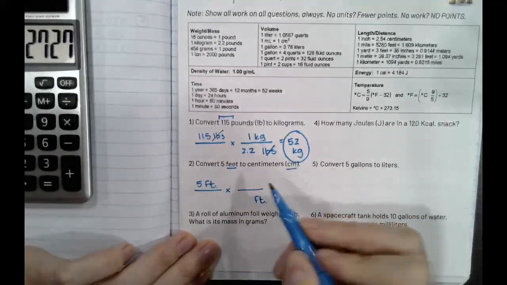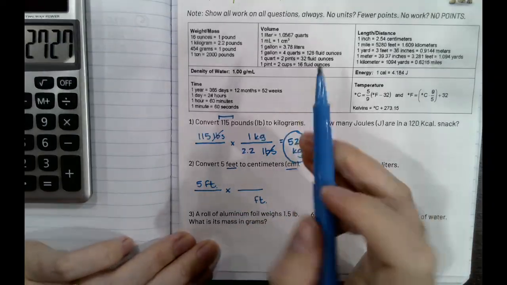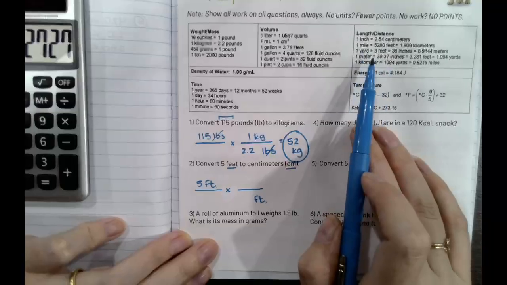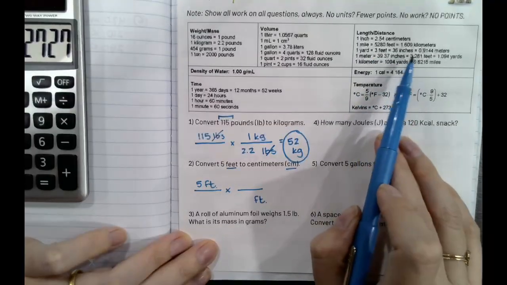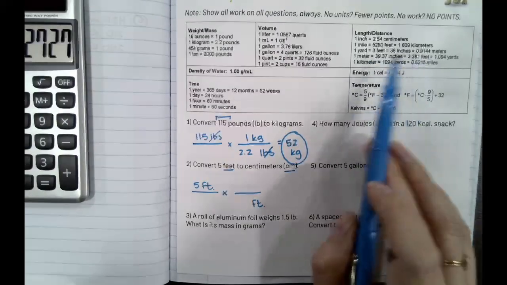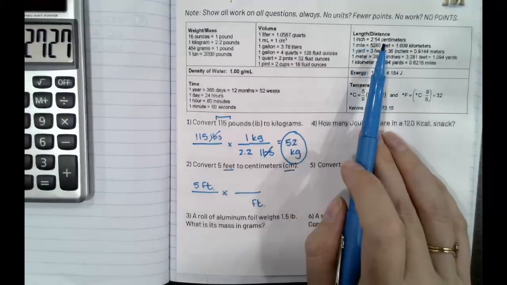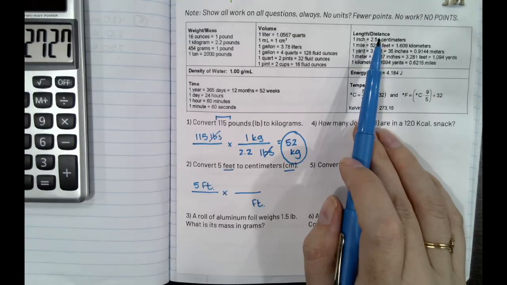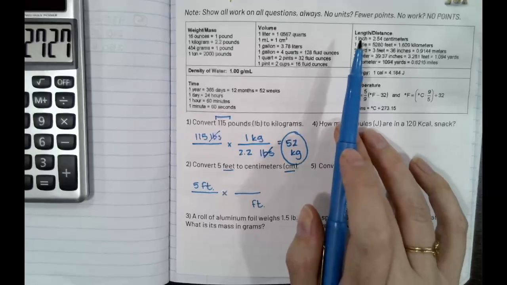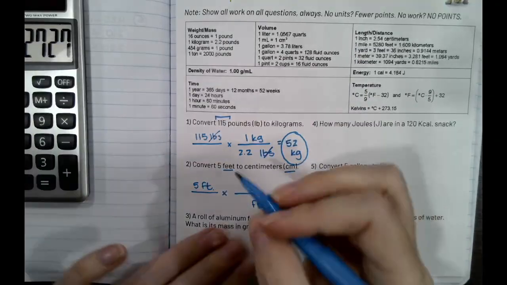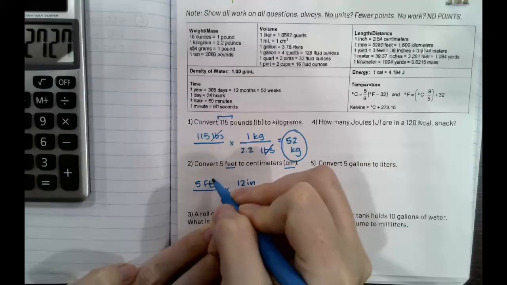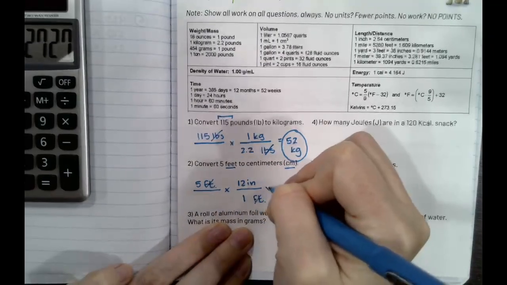Do we see anything that takes us straight from feet to centimeters? Well, let's look up here. I see... Let's see, 1 meter, 3 feet, no, that goes meters to feet. Inch to centimeters, okay, we've got inches to centimeters here, but no feet to centimeters. Well, that's okay. Do you know how many inches are in a foot? Yes, of course. 1 foot is 12 inches. Feet cancel out, so now we're working in inches. All right, now we can do another conversion.